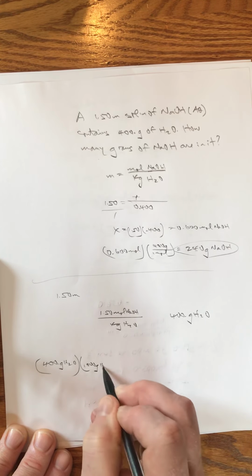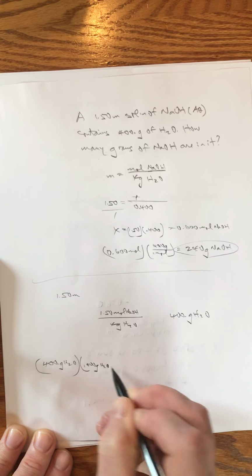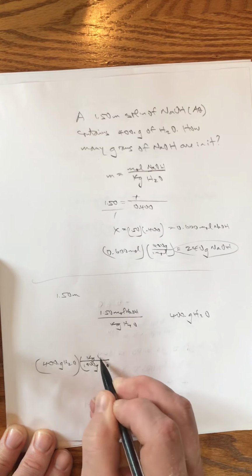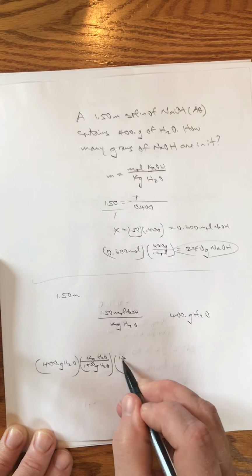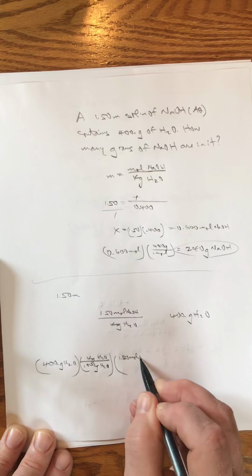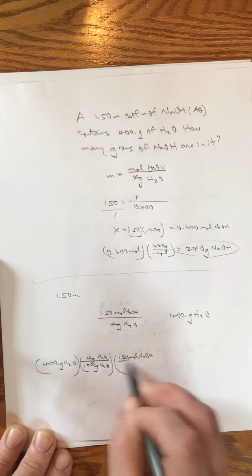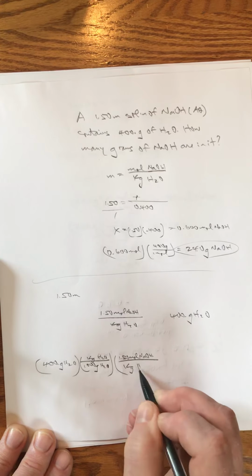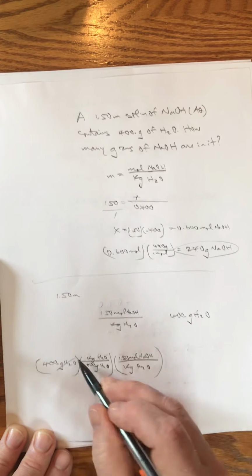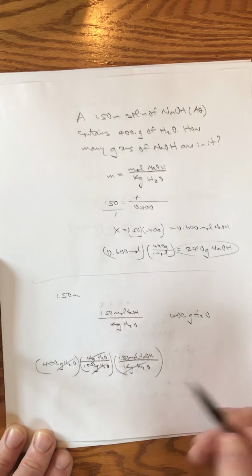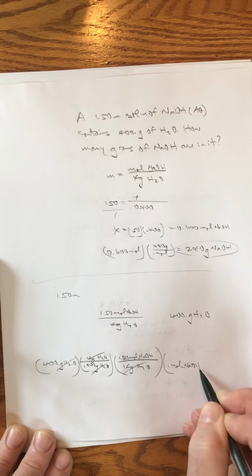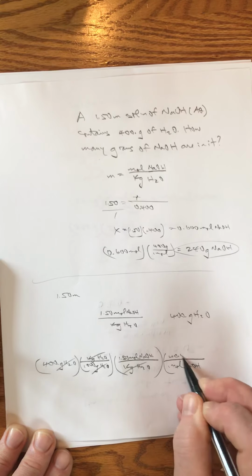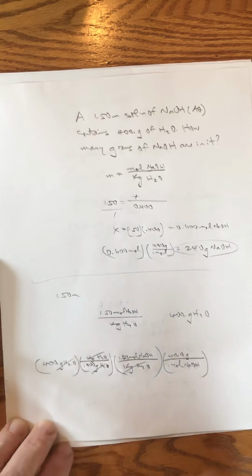1,000 grams of water is a kilogram of water. We've got 1.5 moles of NaOH per kilogram of water. And a mole of NaOH is 40.0 grams.